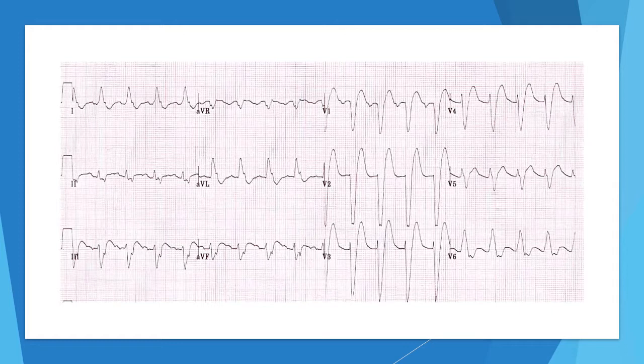Okay, so we have a downwards QRS in V1 that's wide with a flipped T, and you have the opposite in V6. So this is a classic left bundle branch block morphology.